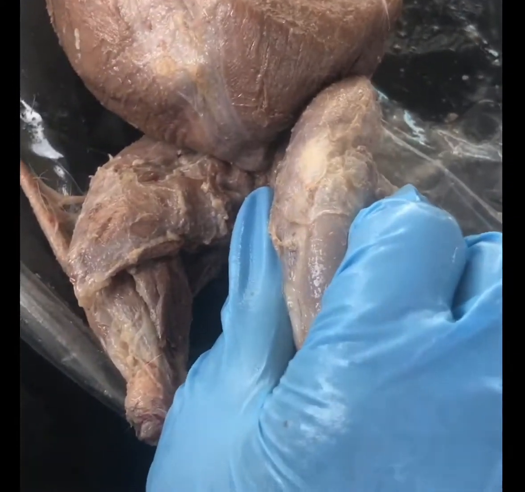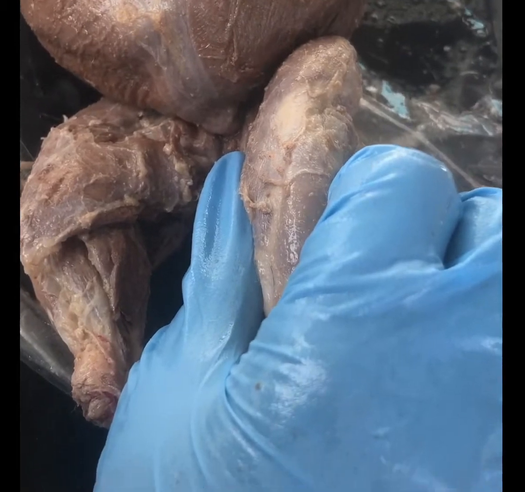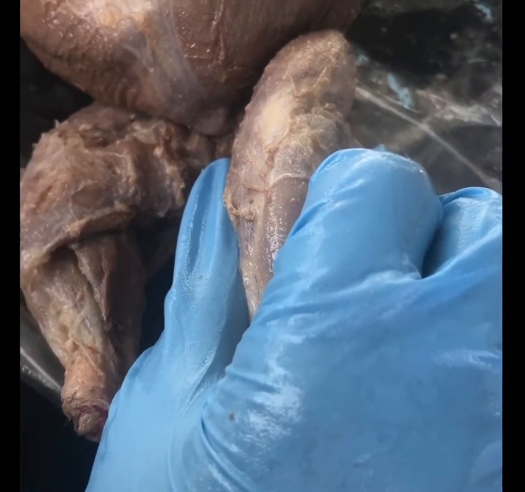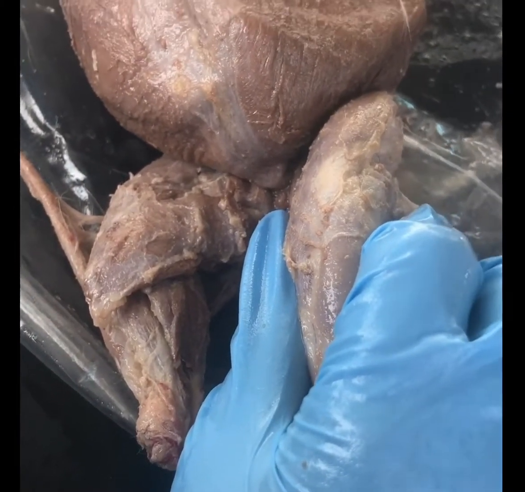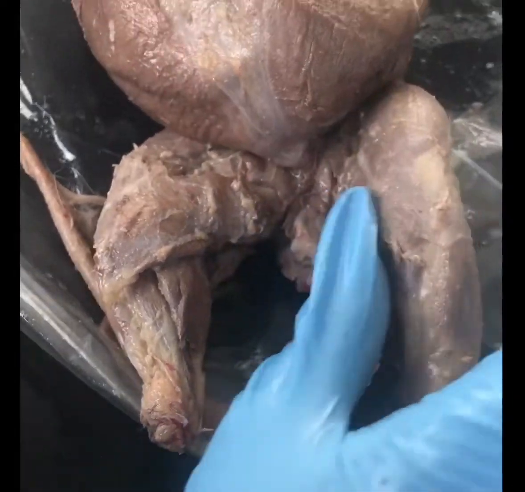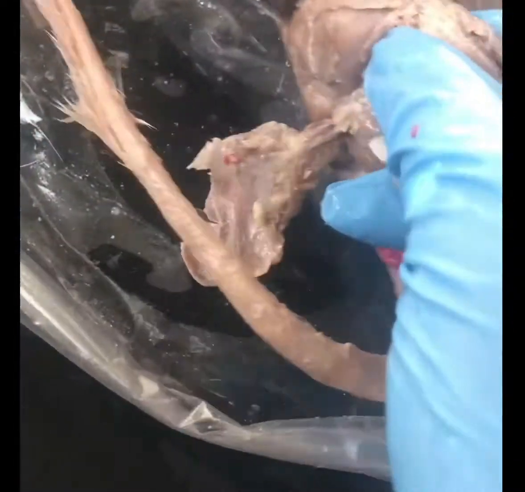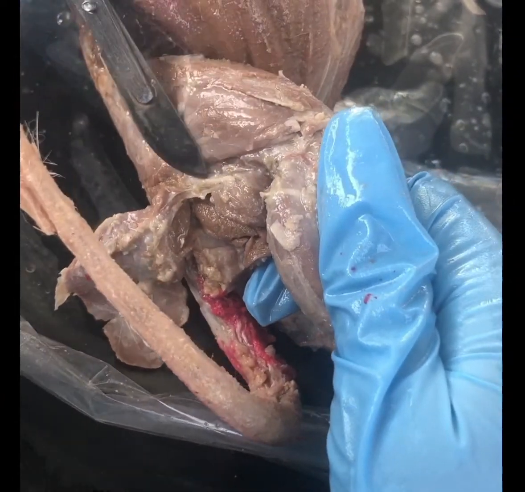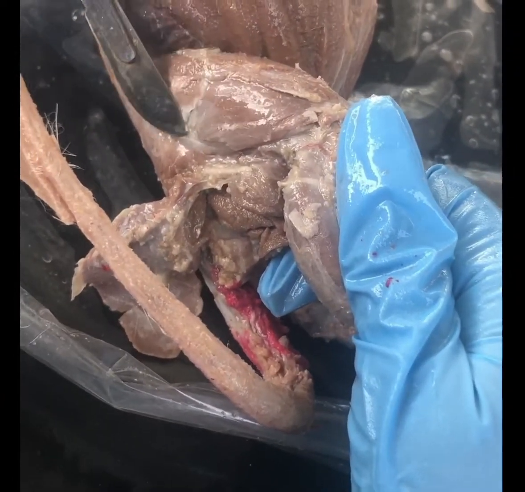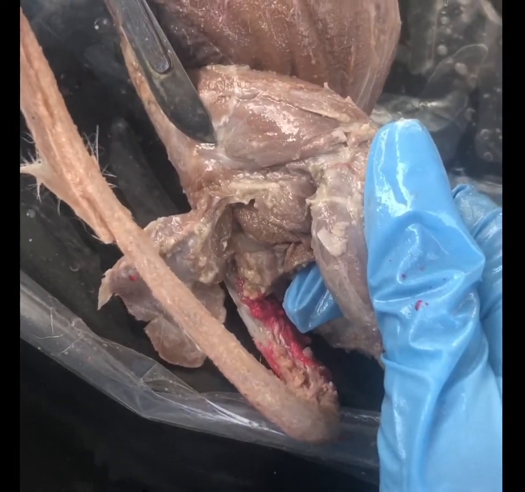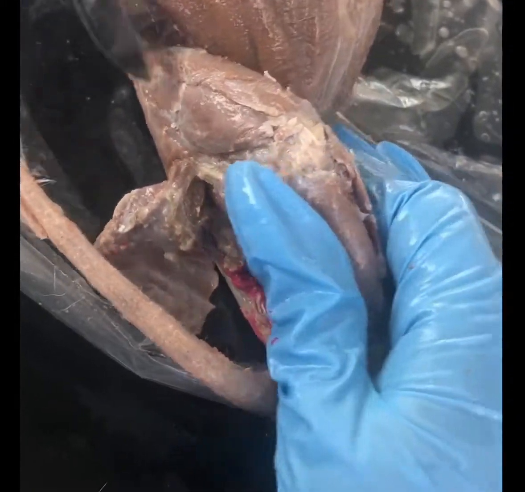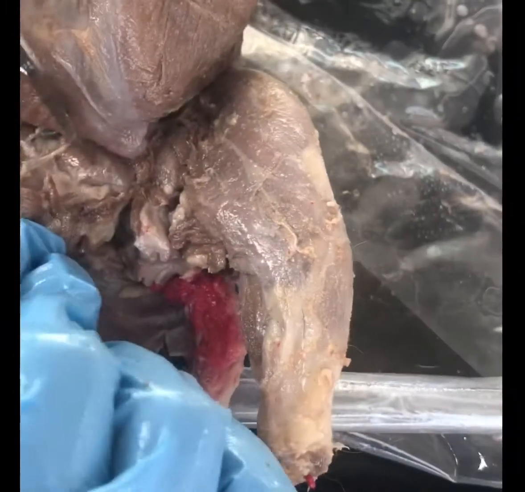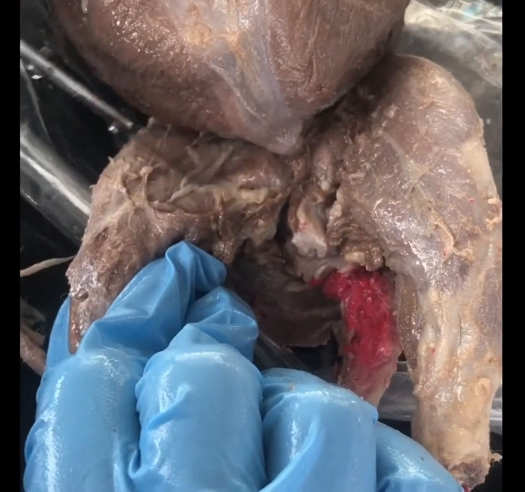And then the vastus lateralis, it's at the end. It extends the leg, and it's on the side. So it'd be like the side of the thigh would be like this muscle right here. The vastus lateralis. The vastus medialis is on the inner. This is the outer, and then the inner. So the vastus medialis would be right here.